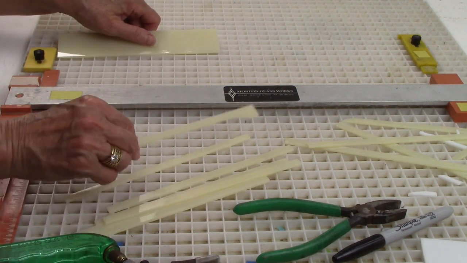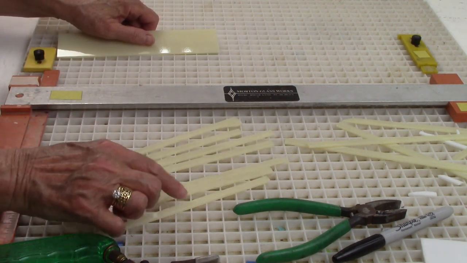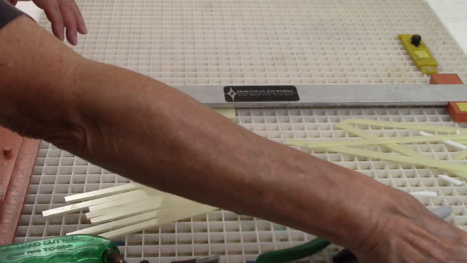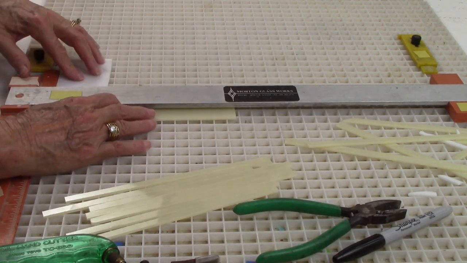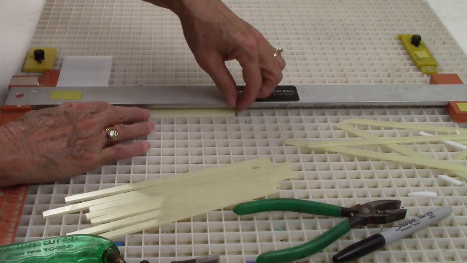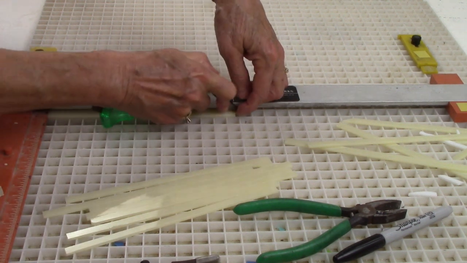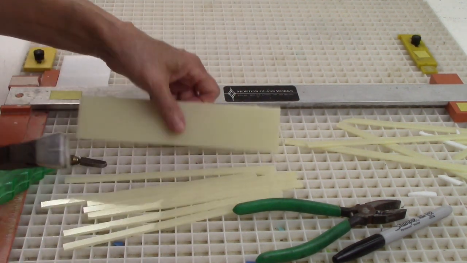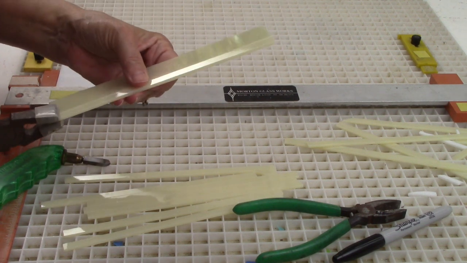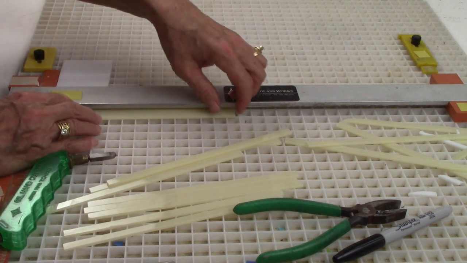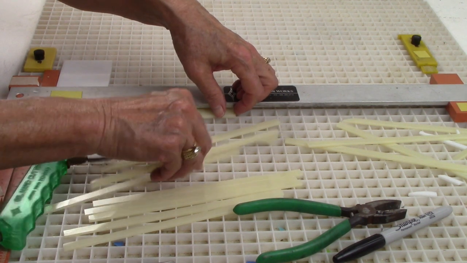So what do we have here? 1, 2, 3, 4, 5, 6, 7. I'm going to cut 2 more just to be on the safe side. Let's take this white over here and use it to help hold this glass in place. There we go. You know what, I'm just going to cut 2 more, and then if I don't have to use this one, I won't.